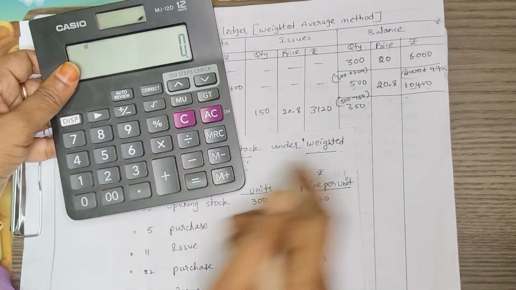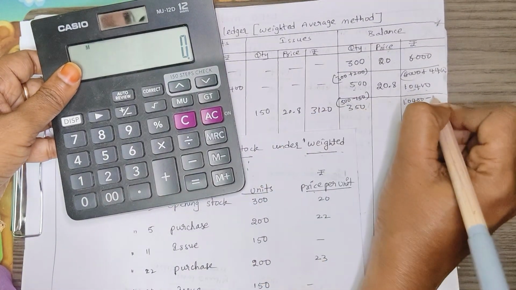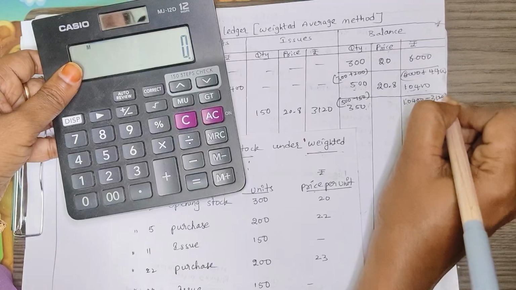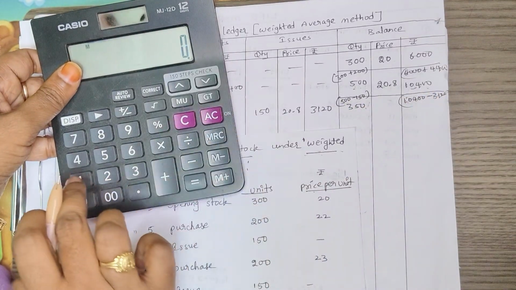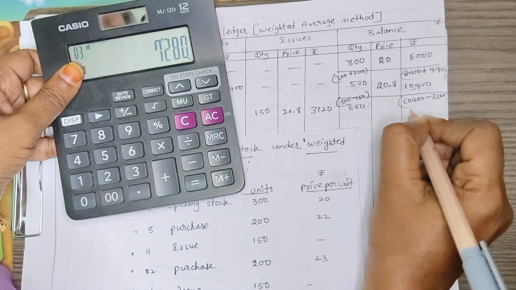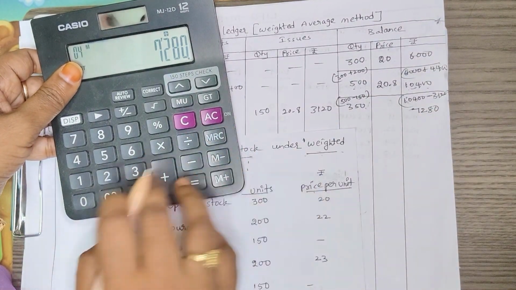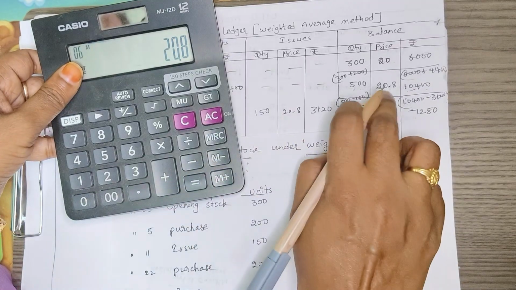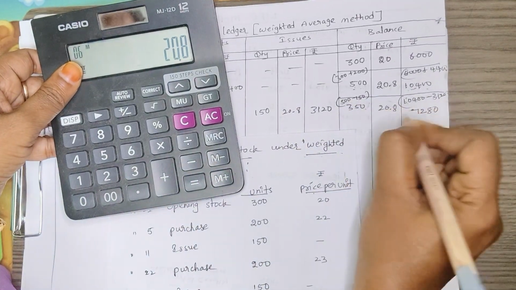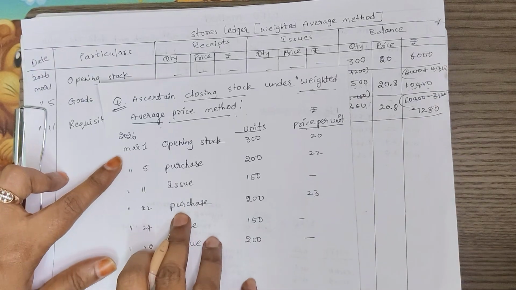Okay. Then how to write this balance? 10,400 minus 3,120. So what is the balance here? 10,400 minus 3,120, 7,280. Okay. So divide by 350, you'll get the same price. Okay, close this.